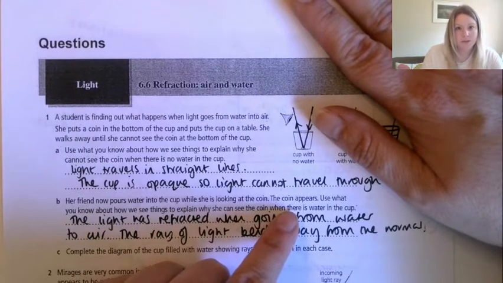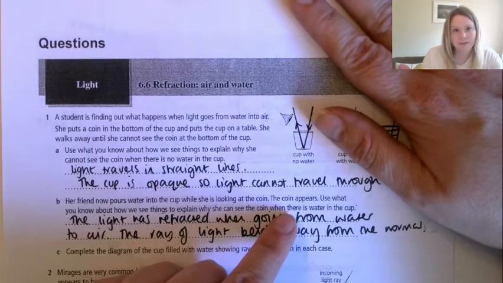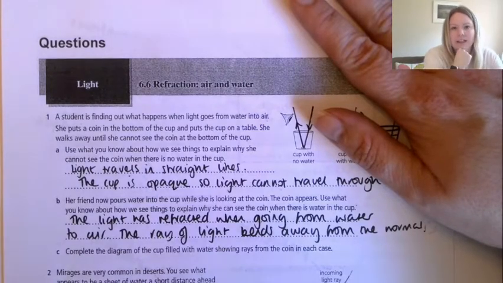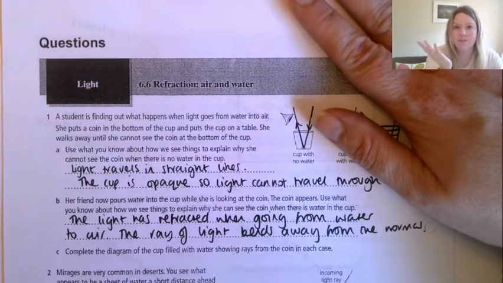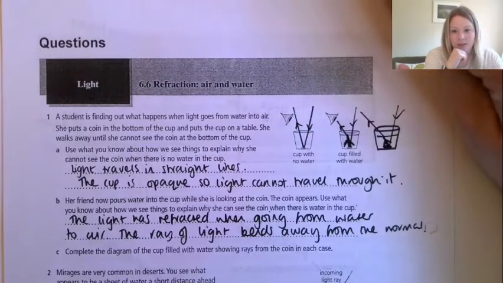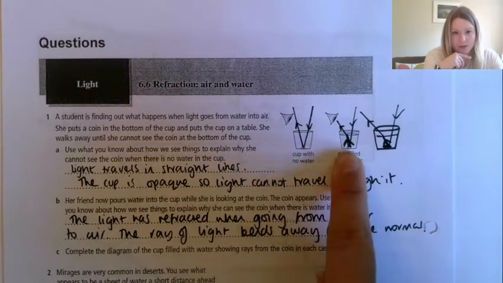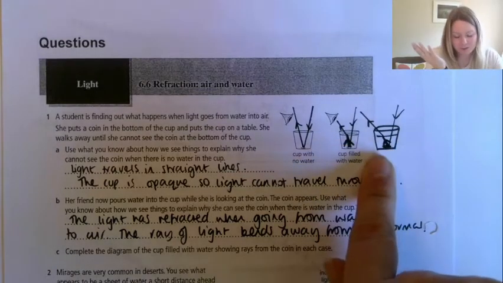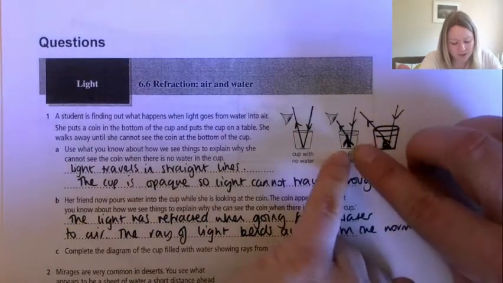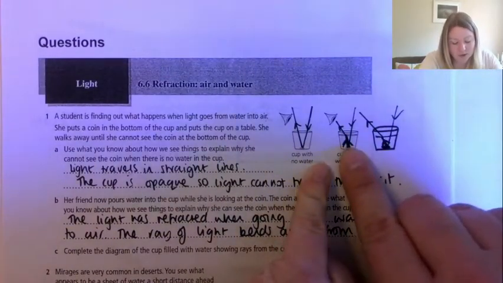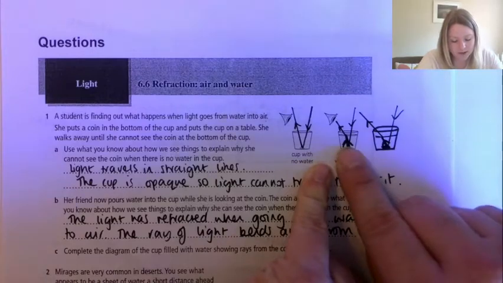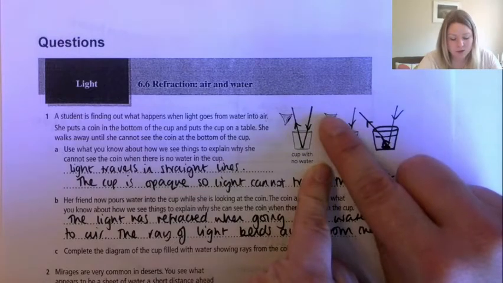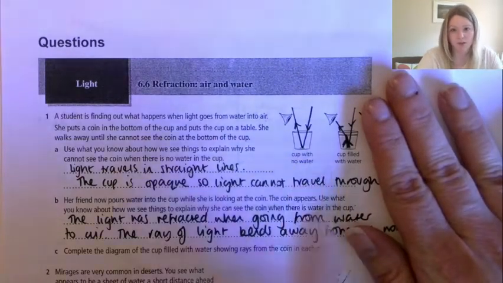So the light has obviously been refracted whenever it's going from the water to the air, and whenever light is going from more dense to less dense, it bends away from the normal. I think this is actually really part C here, and I tried to draw that, but you can see I messed it up a wee bit. I tried to redo it, not much better. But what I have tried to show here is that the light was traveling up through the water and then bent away from the normal on the way out and towards her eye. I think my second attempt is actually worse than the first.